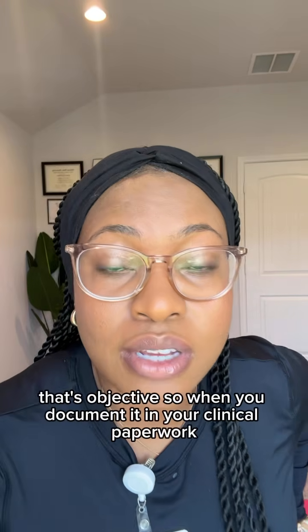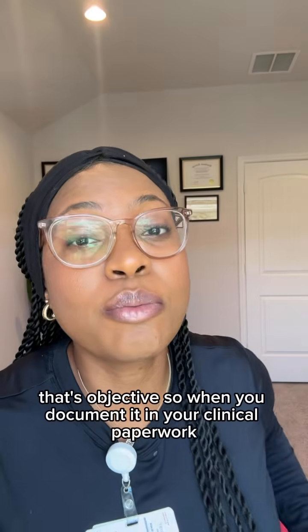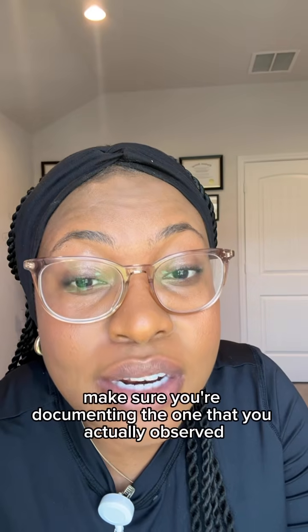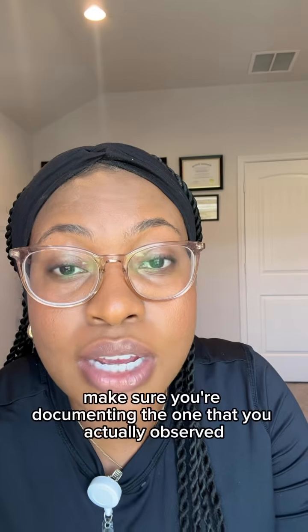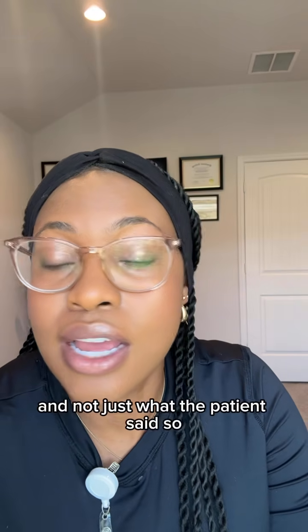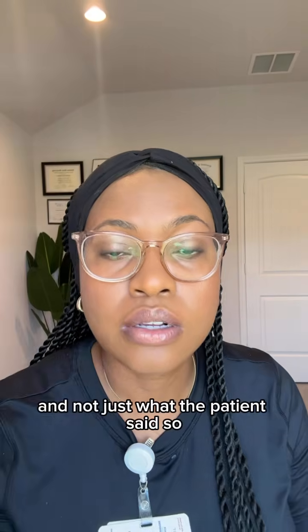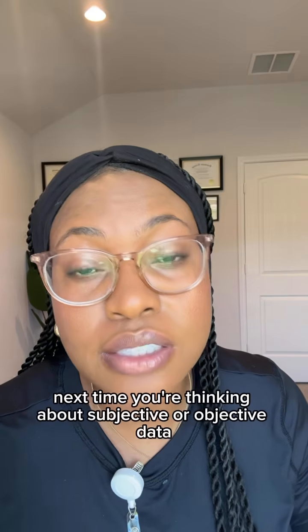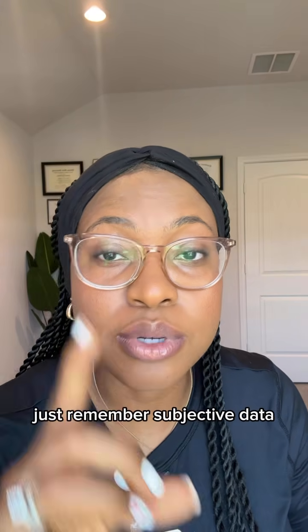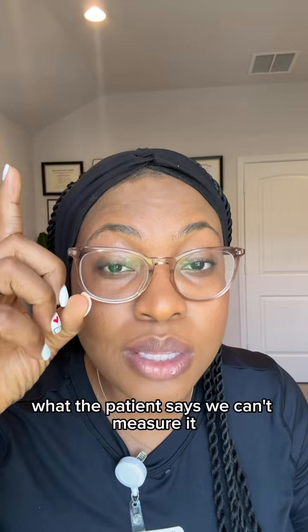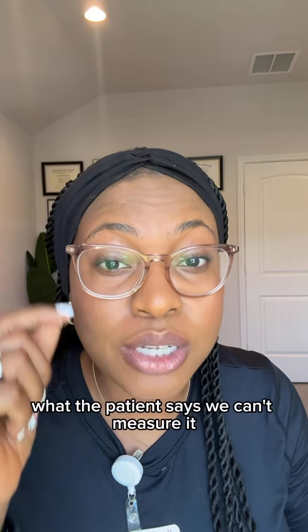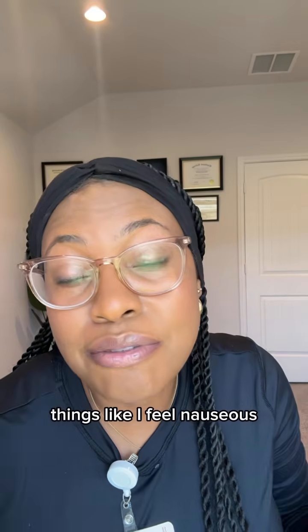The nurse observed the patient looking like he has difficulty breathing. That's objective. So when you document it in your clinical paperwork, make sure you're documenting the one that you actually observed as the objective information and not just what the patient said. So next time you're thinking about subjective or objective data, just remember, subjective data is what the patient says, we can't measure it. Things like, "I feel nauseous."